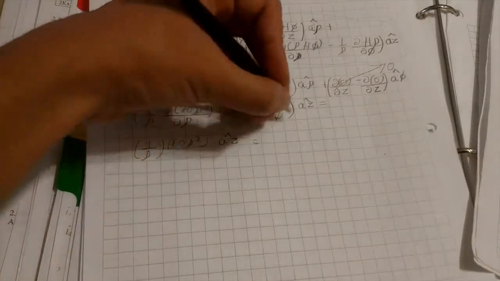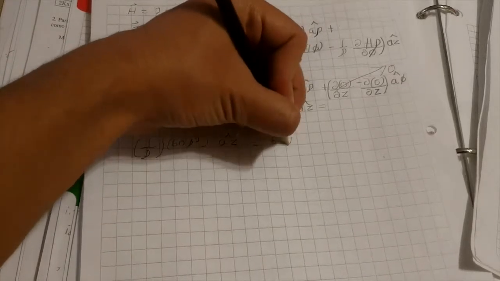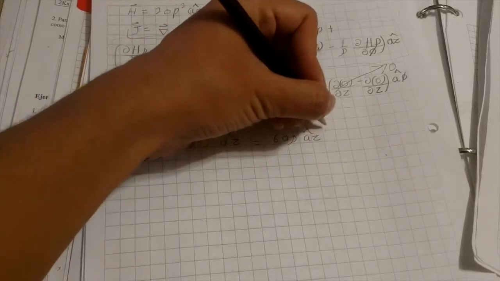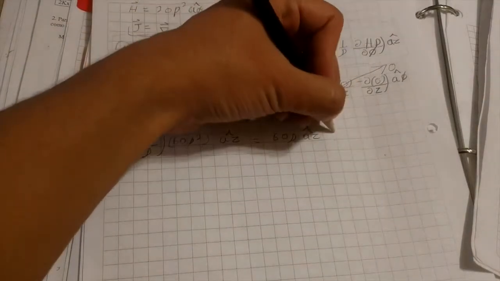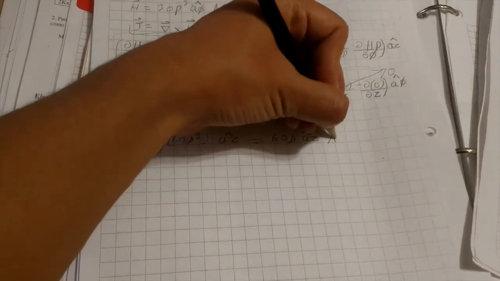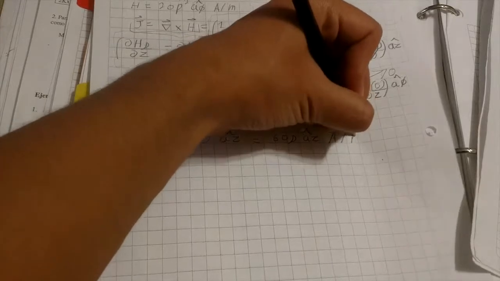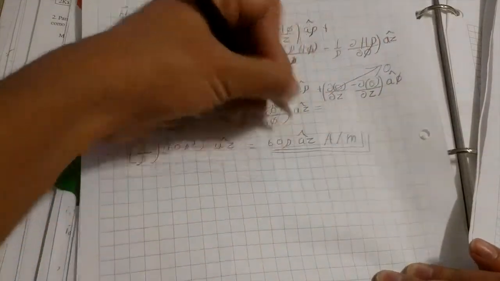That is going to be equal to 60 times rho AZ. And the units are going to be amperes per meter squared. So this is the answer of the first problem.